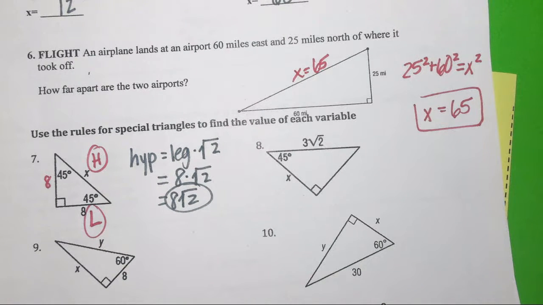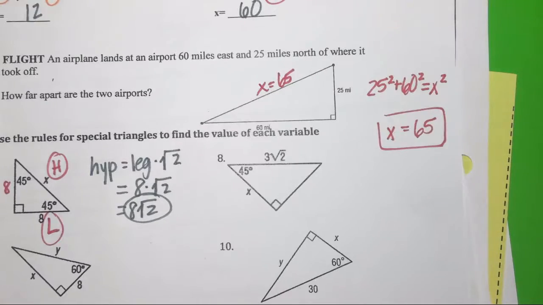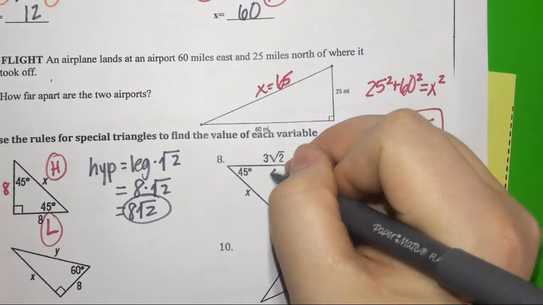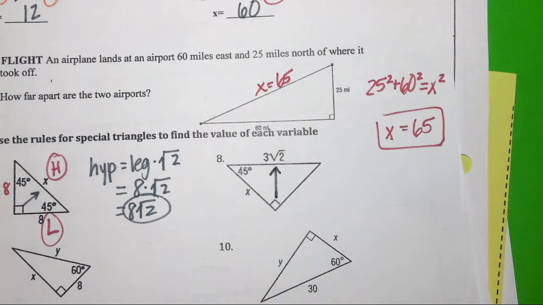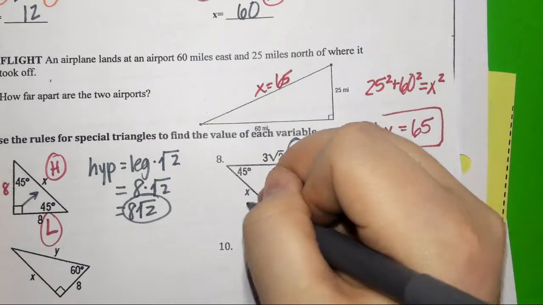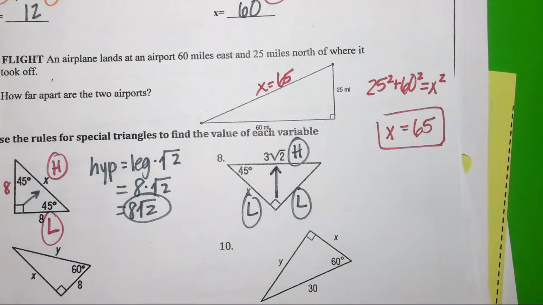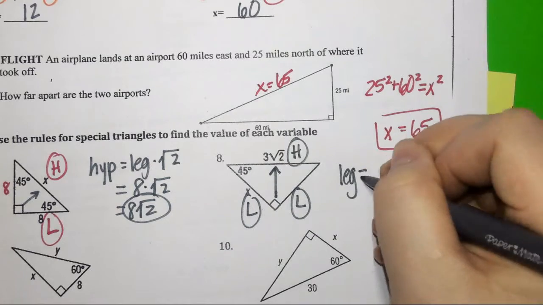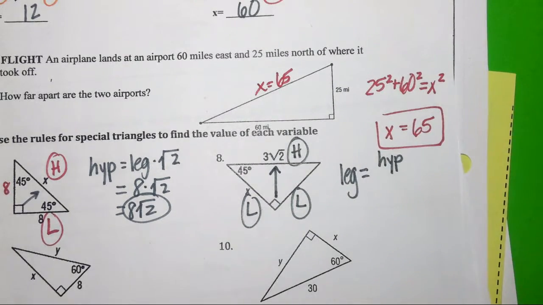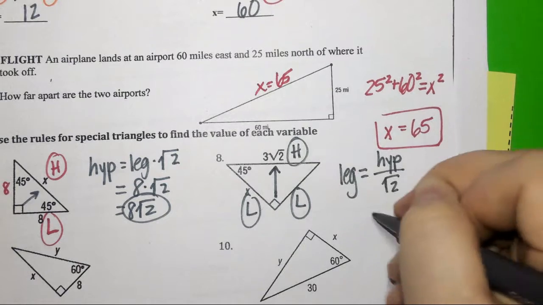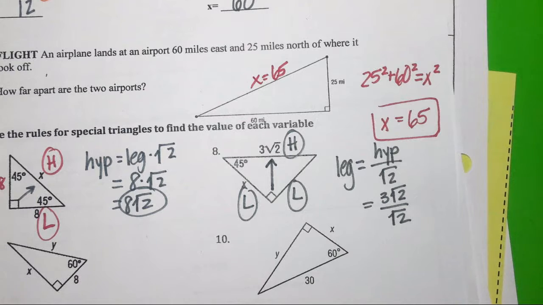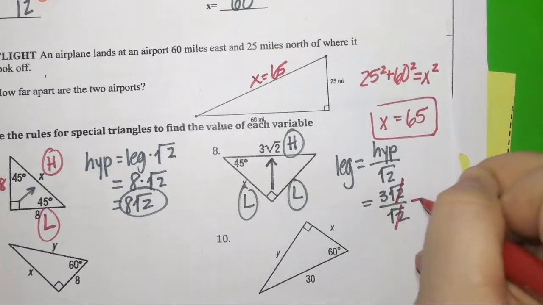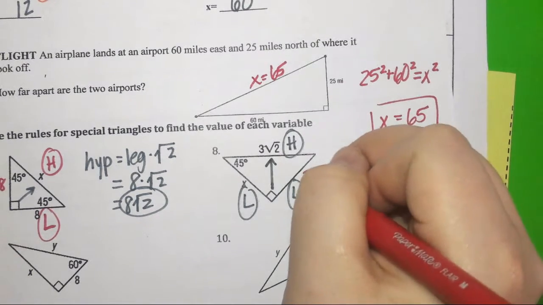Okay, what's the next problem I should work today? Okay, what did they give me on number 8? Okay, again, I have at least one in the room who's still confused on the hypotenuse. The hypotenuse is always across from that 90-degree angle. I label my hypotenuse. The others are the legs. Okay, my leg, to find it, I take my hypotenuse, and what do I do? Divide by the square root of 2. So I'm going to do 3 square roots of 2 divided by square root of 2. I don't have to rationalize the denominator, do I? Yes, because things just cancel out, so my answer is just 3. So my legs are both just 3.